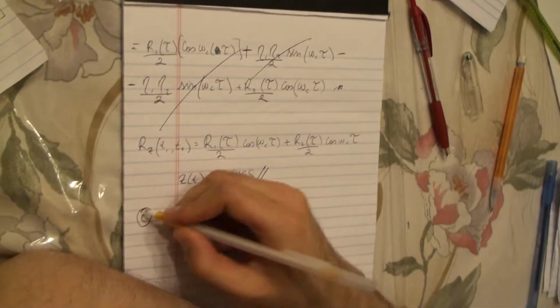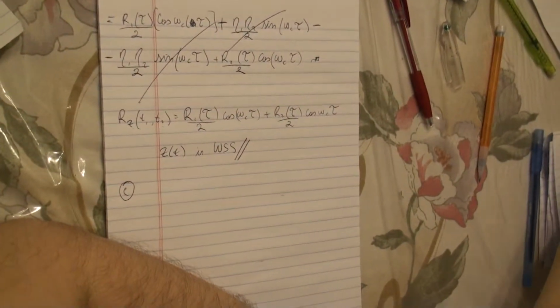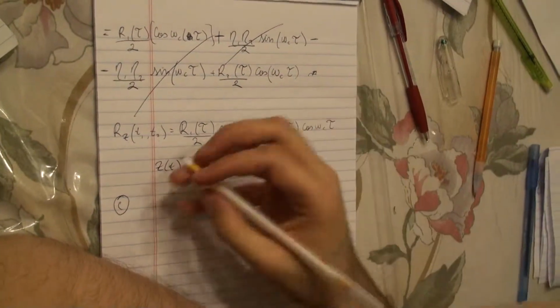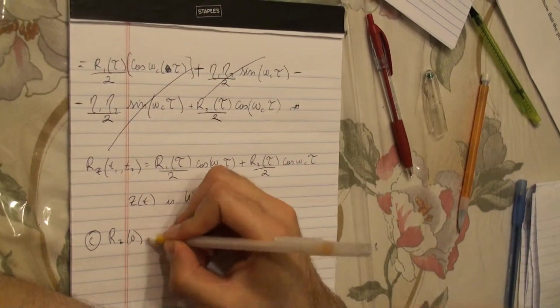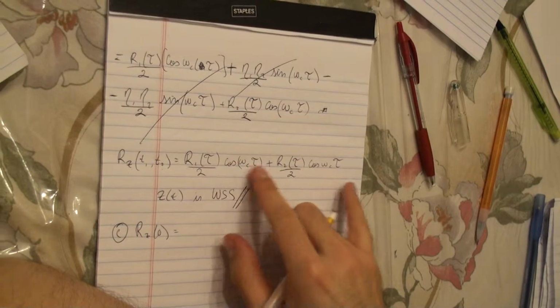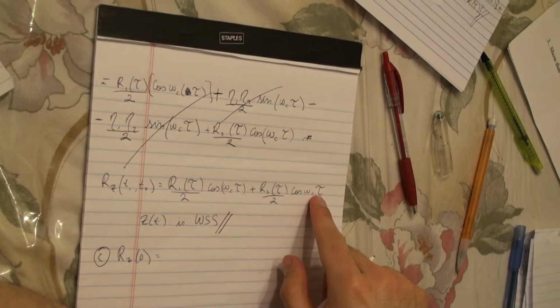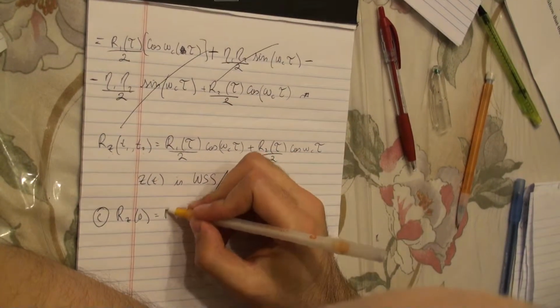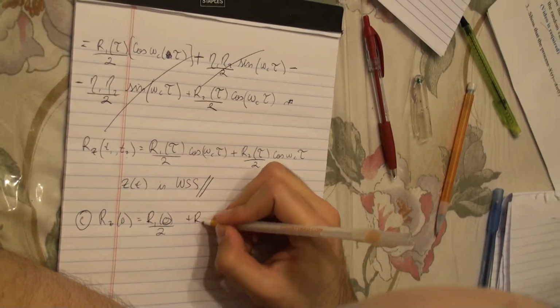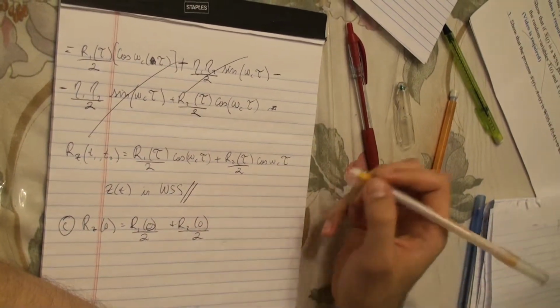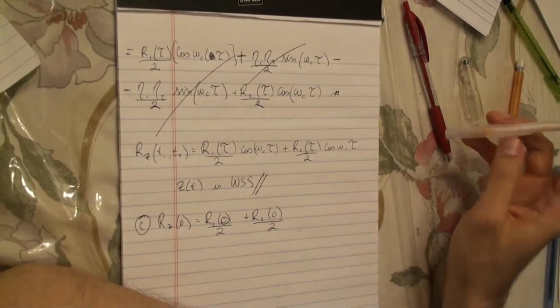Now, part C, they want us to find what Rz of 0 is. So we plug in 0. This becomes 1. This becomes 1. So we just get R1 of 0 over 2 plus R2 of 0 over 2. And that completes part C and the problem.